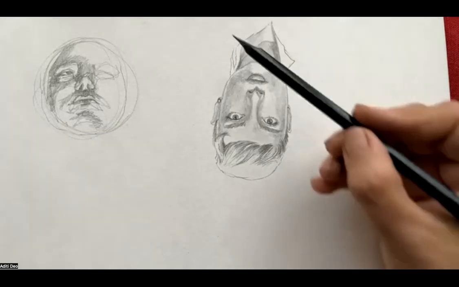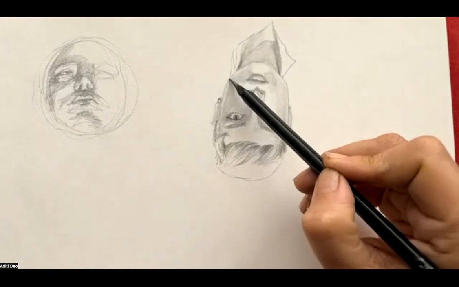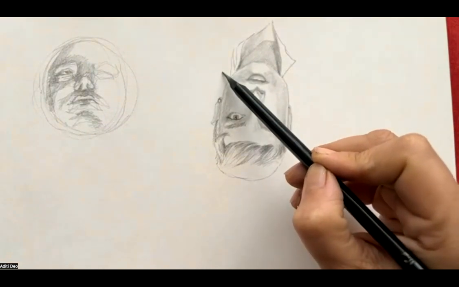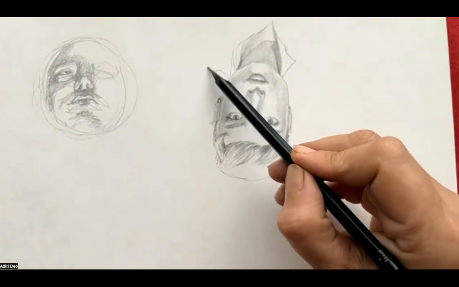Okay, I think even I'm done. So whenever everyone is ready, we will all turn our pictures right side up.